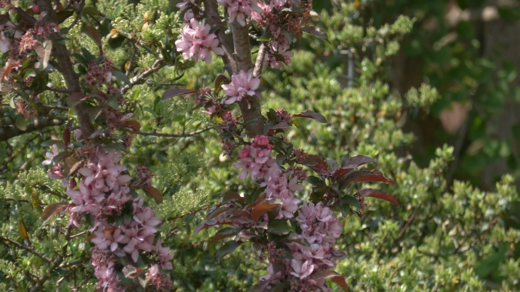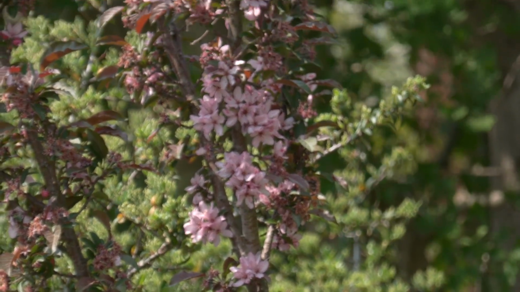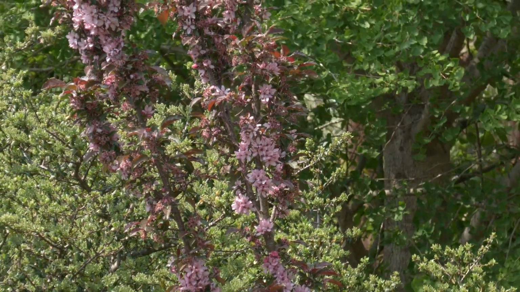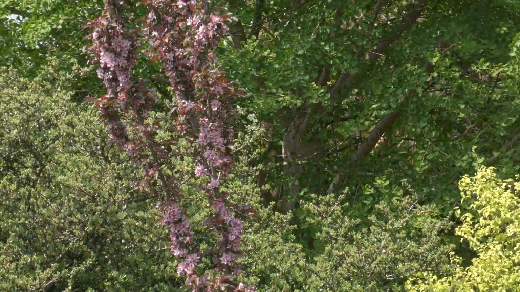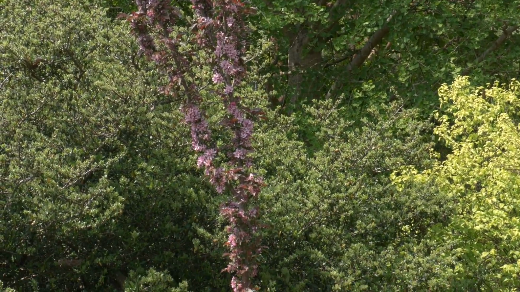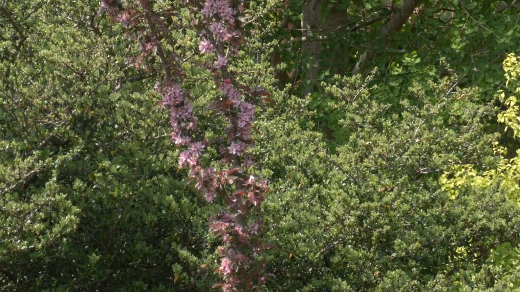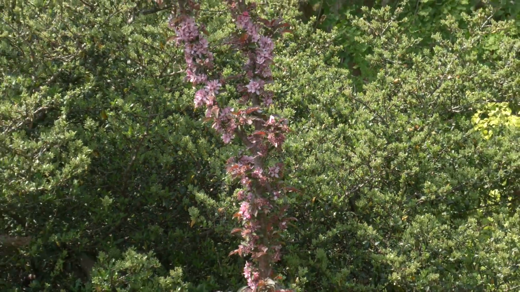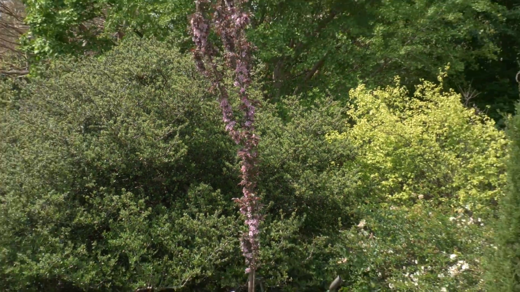You could even do that in a bigger container if you didn't have the space and wanted a small flowering tree. You get the nice flowers, you get that reddish foliage, and the fall color on this one is reds and yellows and oranges all at the same time. So they do come in flowering packages too, and I'm glad that we have one to show.